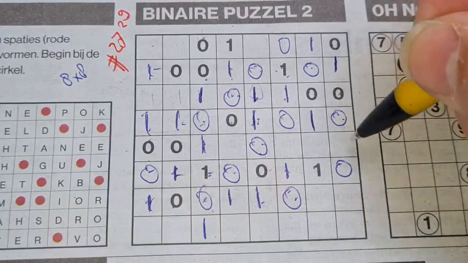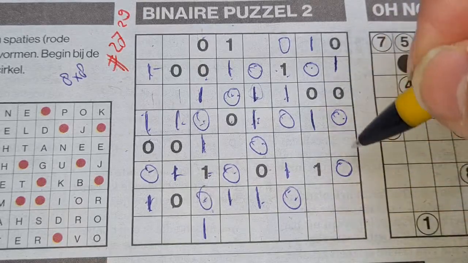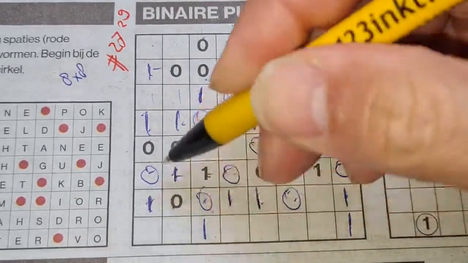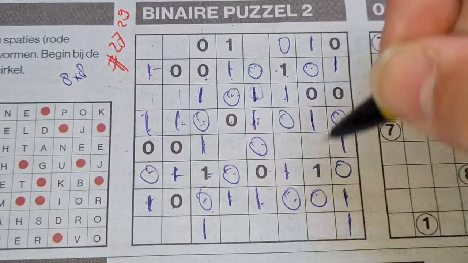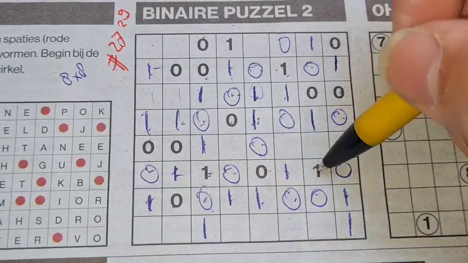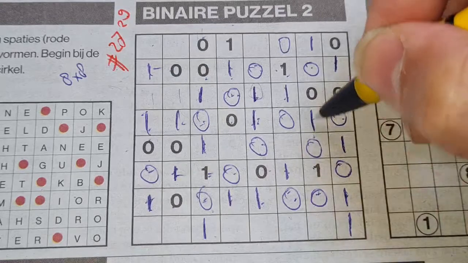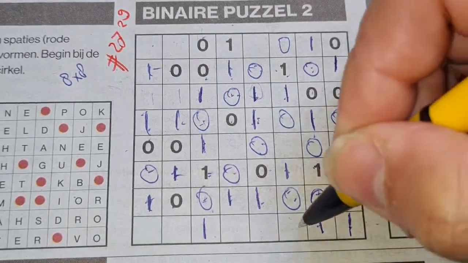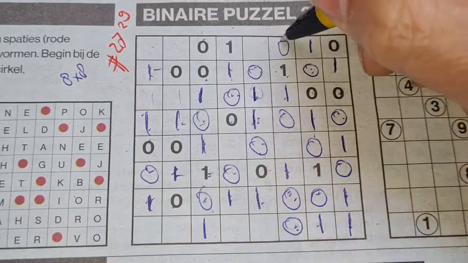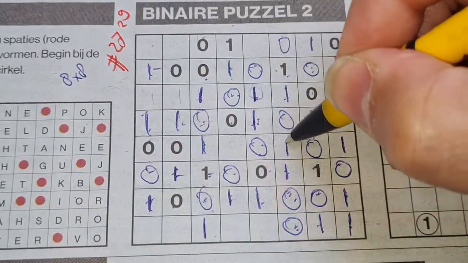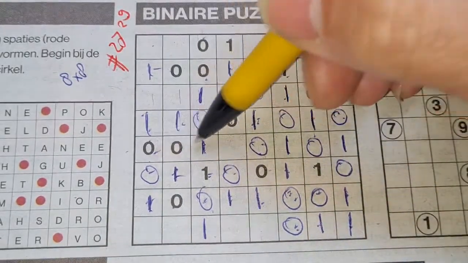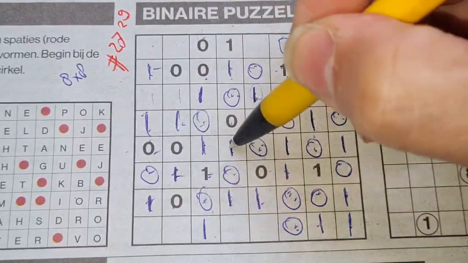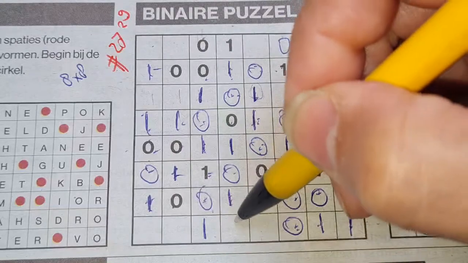We have now 4 zeros in the last column, so the rest are ones. We have here 4 ones, so the rest are zeros. Between two ones comes a zero. Now we have 4 zeros, so the rest are ones. Double one, here no, there no. We have now 4 zeros, so the rest are ones. We have here 4 zeros, so the rest are ones. We have here 4 ones, so the rest are zeros.